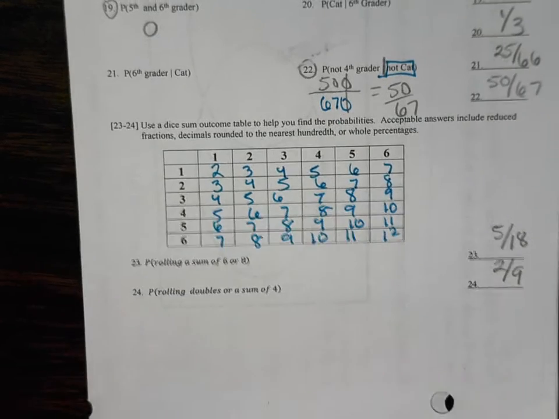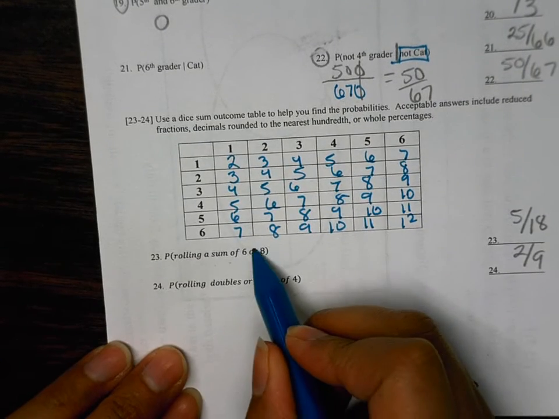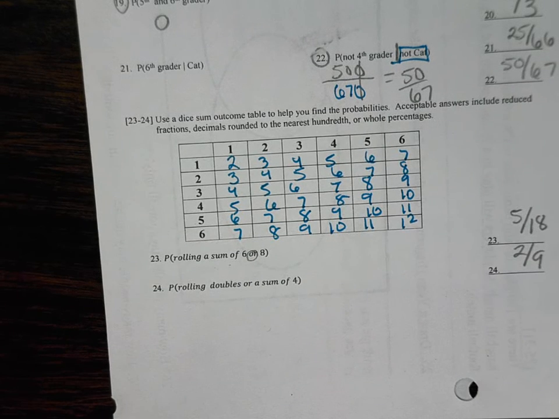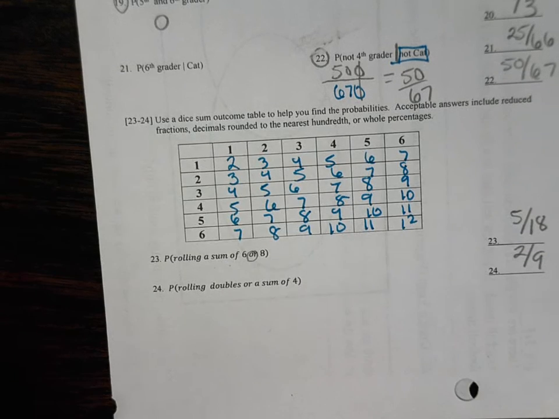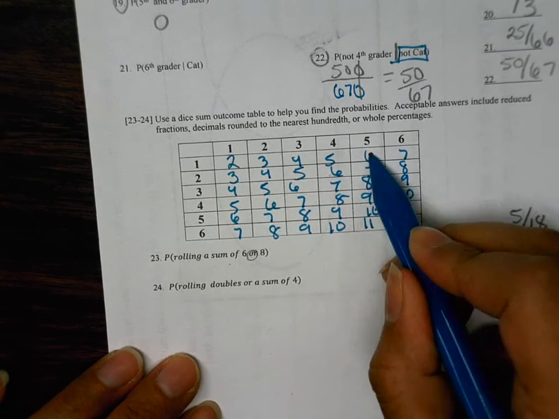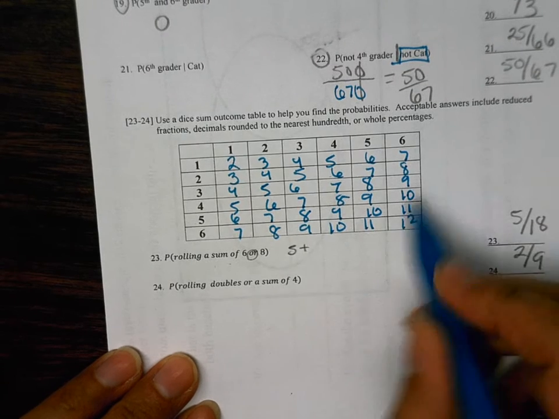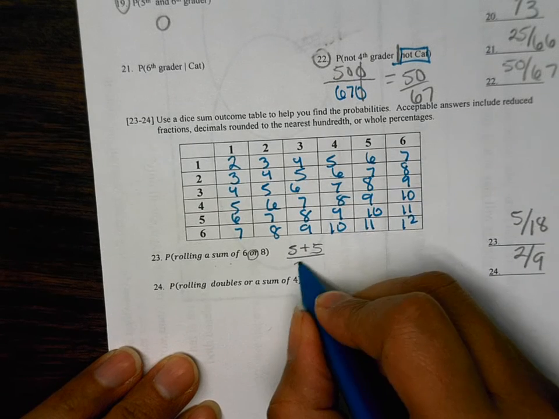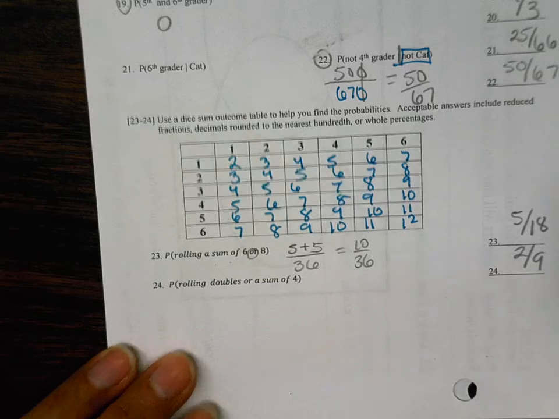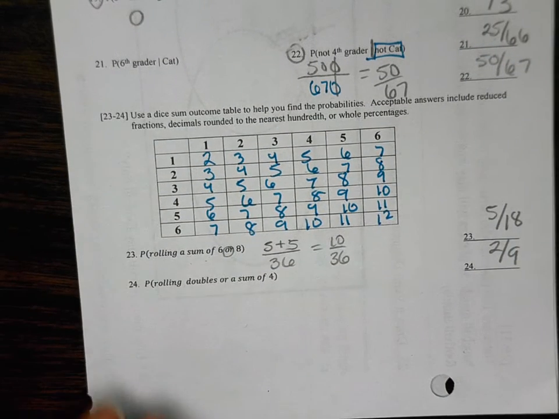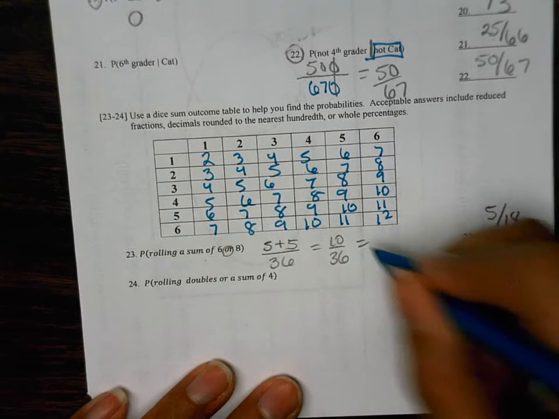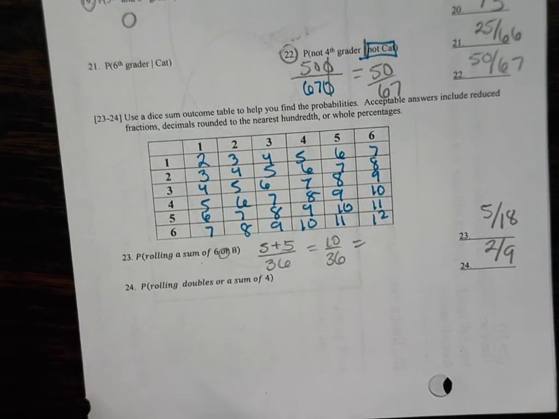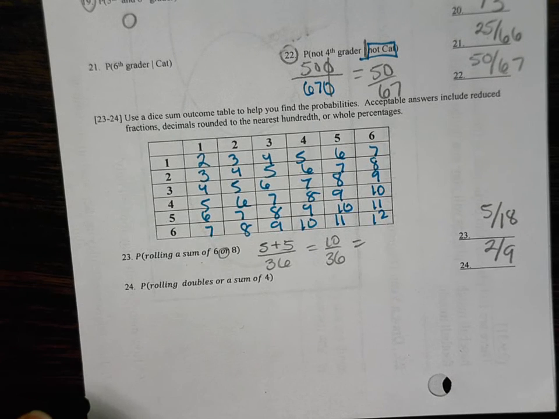Okay, guys, so before I address these questions, actually I want to do the first one first because that one's the easiest. Rolling the sum of 6 or 8, what do we do with or? Add them and subtract overlap. Is there overlap if you're rolling a sum of 6 and 8? It's 6 or 8, it's not going to be both. Okay, how many 6s do we have? 5. How many 8s do we have? 5. Out of, not 12, how many altogether do I have? So 10 out of 36. Got it? Okay. And then you reduce.